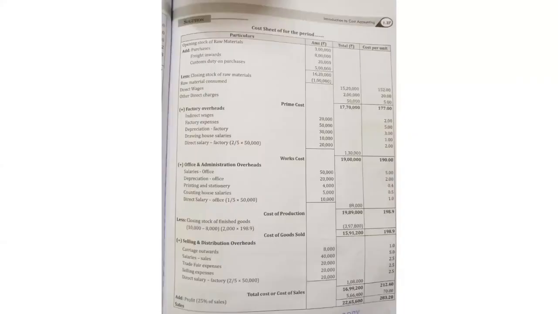Once you get this, do you know any profit percentage? In this question, they have not mentioned the profit percentage, but for our calculation, we will consider it is 25% on sales. In the last video, we saw what to do when we don't have the sales value but we have the cost. In this question, 16,99,200 into 25 divided by 100 minus 25, which is 75.